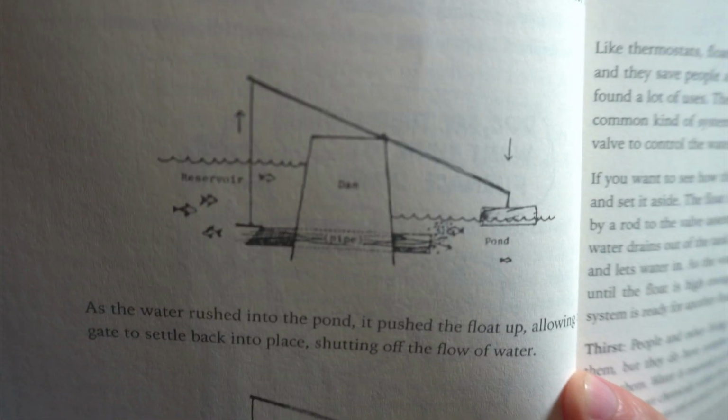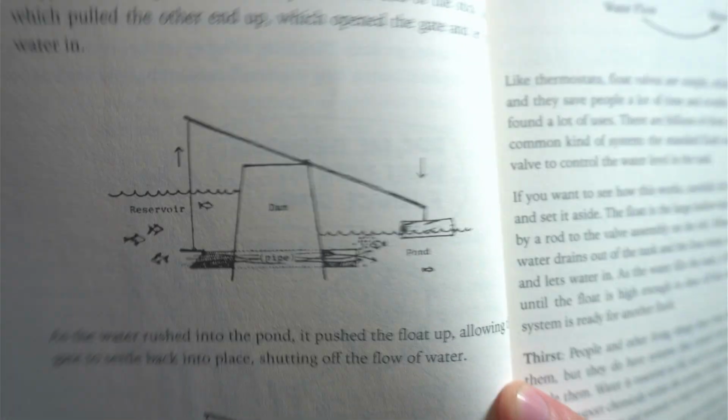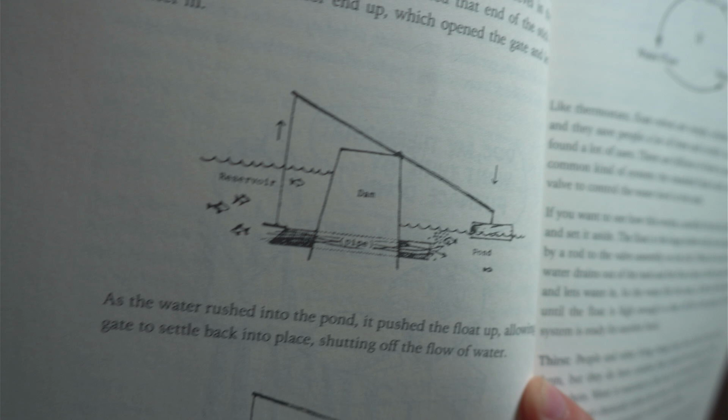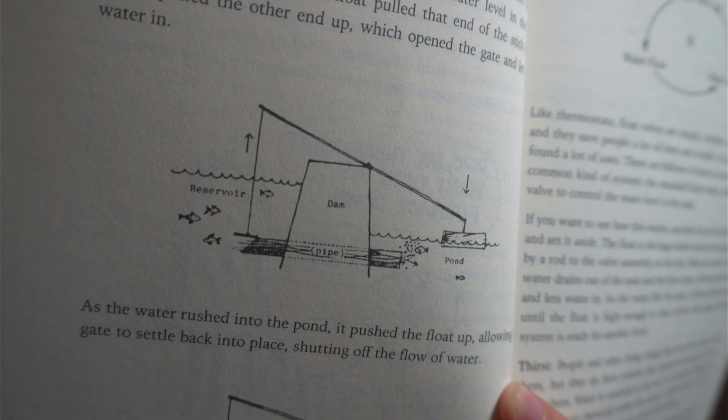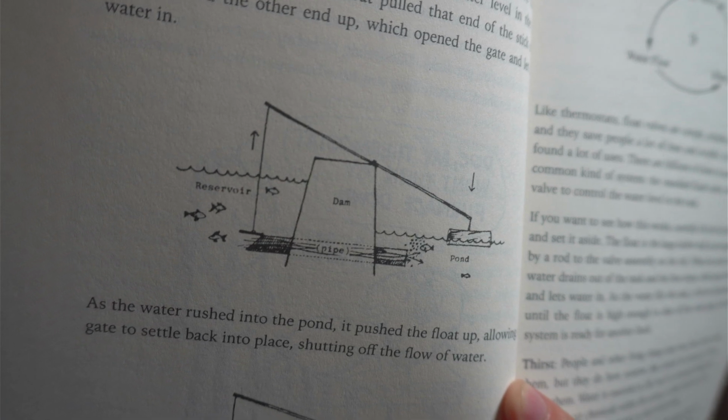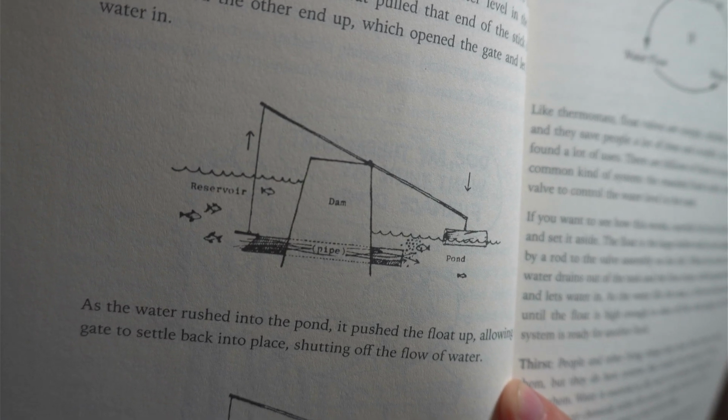And other examples are the float valves, which I believe you see around Egypt. The way this works is, when water rises on one side, the reservoir will open up, and it will transfer from one side to the other, right?